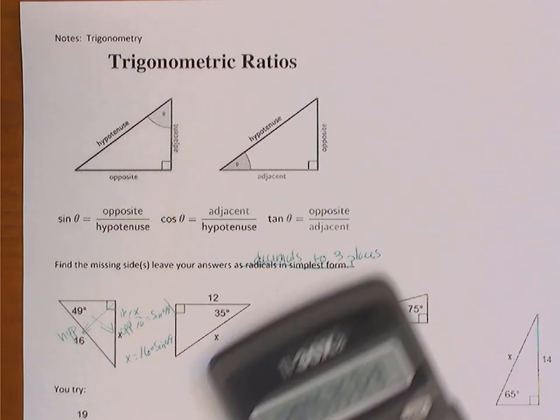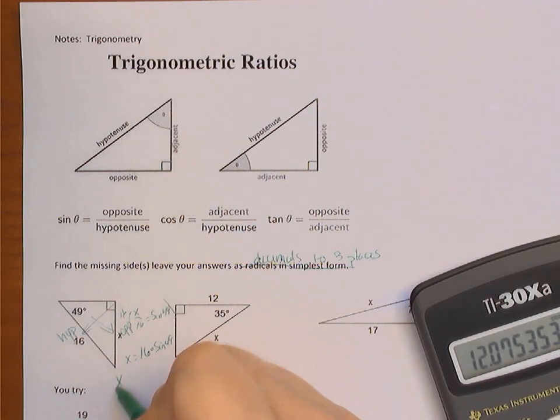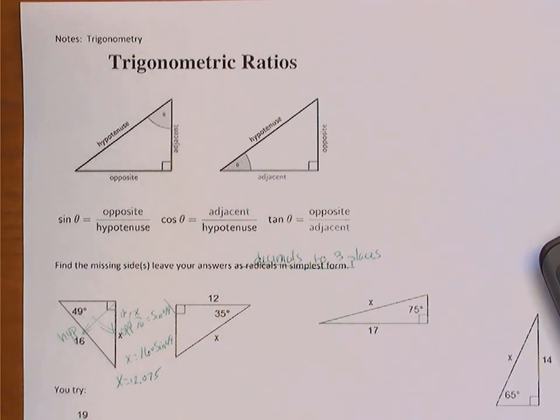So this is going to be 12.075. So x is equal to 12.075. So here we go again.